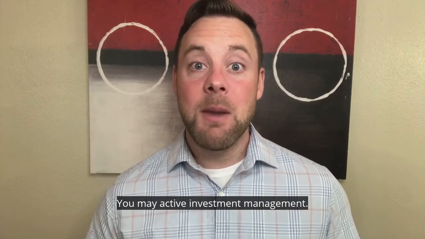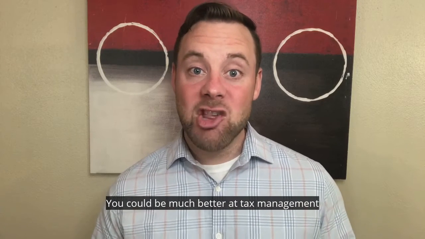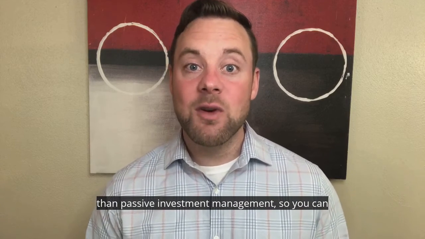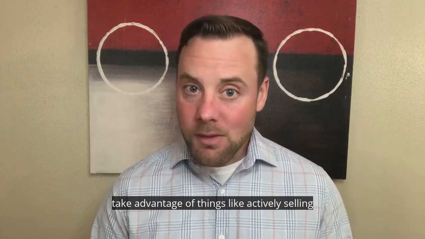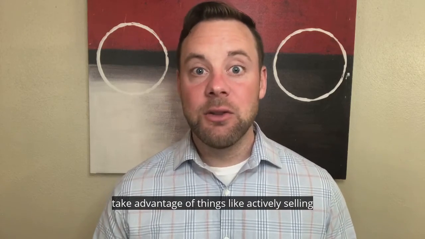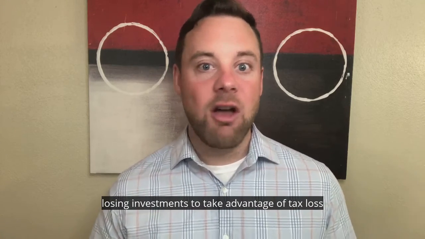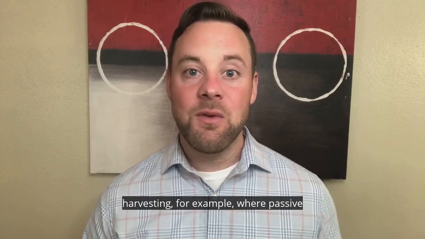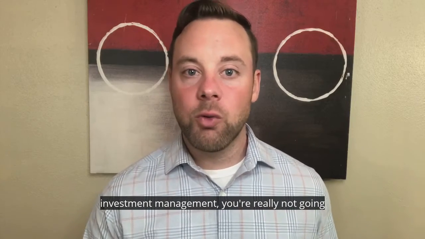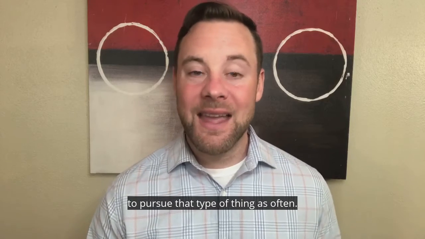Active investment management, you could be much better at tax management than passive investment management. So you can take advantage of things like actively selling losing investments to take advantage of tax loss harvesting, for example, where passive investment management, you're really not going to pursue that type of thing as often.